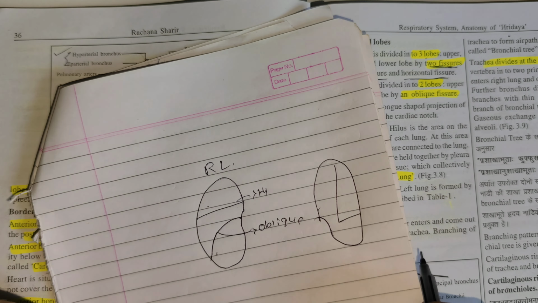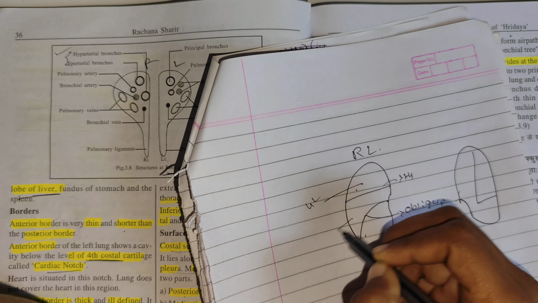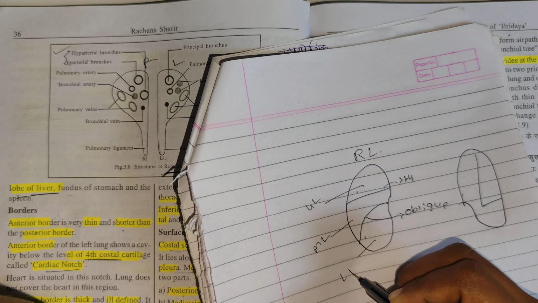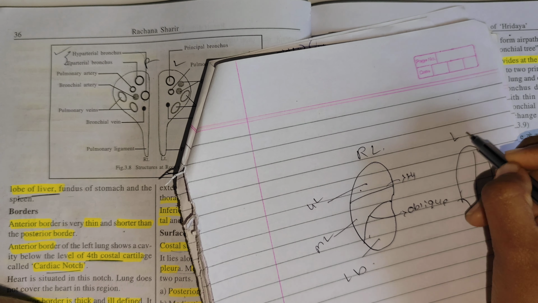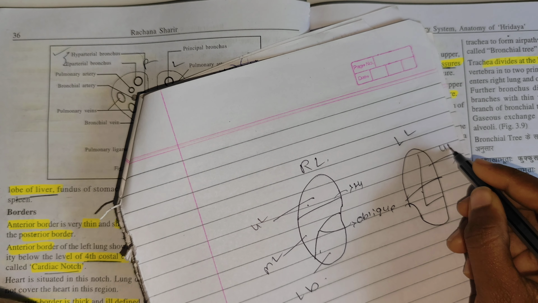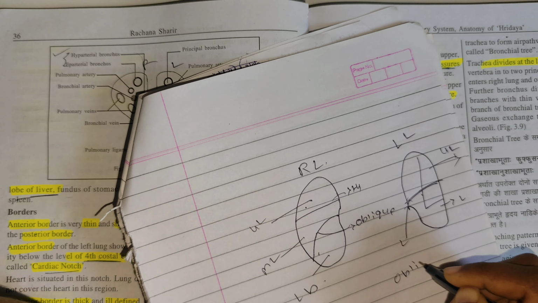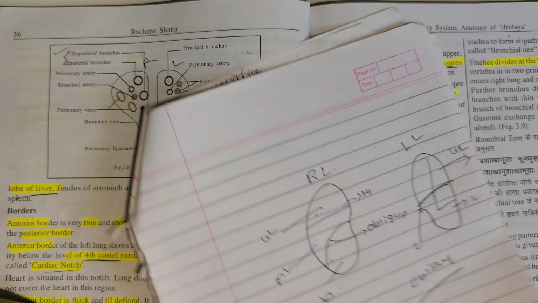The right lung has three lobes: upper lobe, middle lobe and lower lobe. And the left lung will have only two lobes, upper lobe and lower lobe, and it has only one fissure, that is the oblique fissure. Just remember this much.